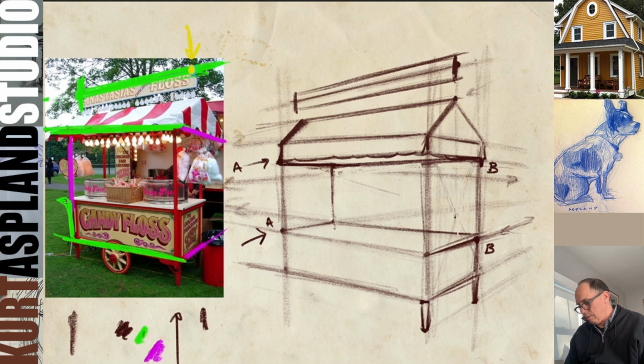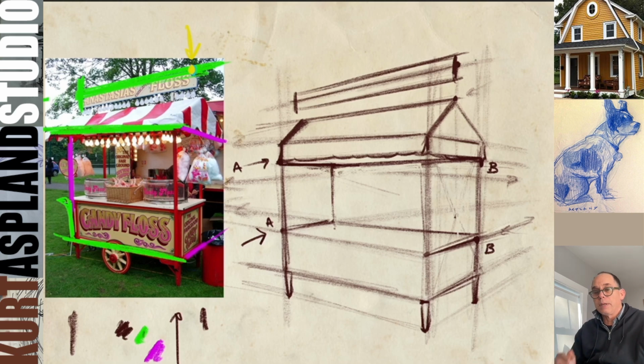And then, okay, since this is a stand that has a wheel, let's determine where the axle is, and it's going to be in the middle of the stand. So this is what I'm going to do. And in this, I'm going to draw an X right here.